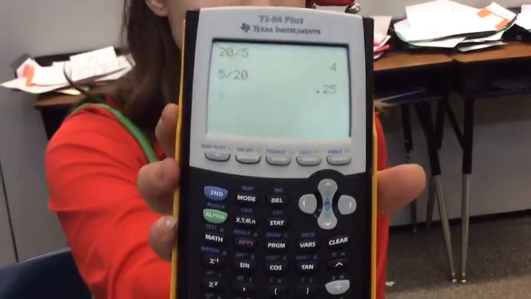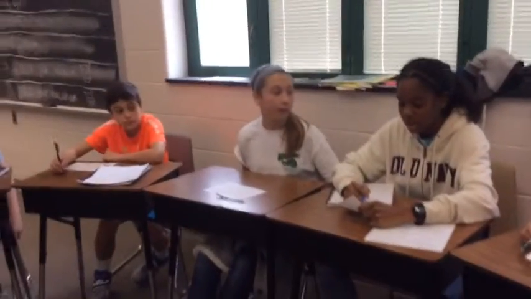Can we get a close up on what the calculator says? What does the calculator say? The calculator says 20 divided by 5 equals 4, but 5 divided by 20 equals 0.25. Do you guys hear that? So is Joelle right for the second one? She's right. She got the right answer, so she's right. She got the right answer doing what she did.